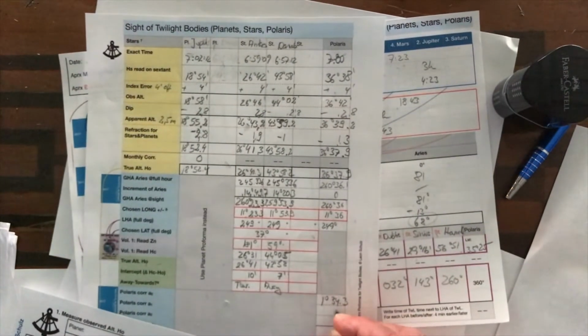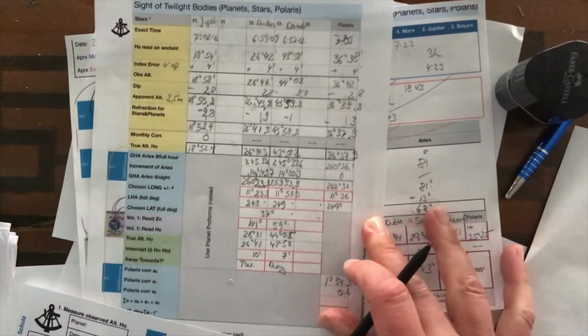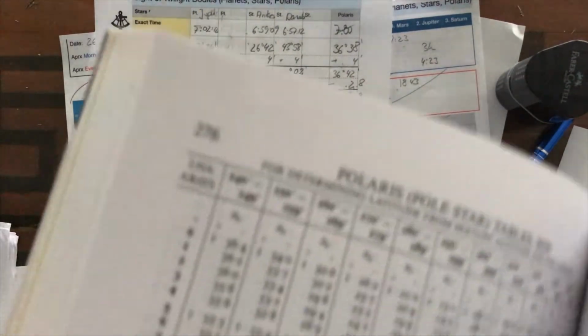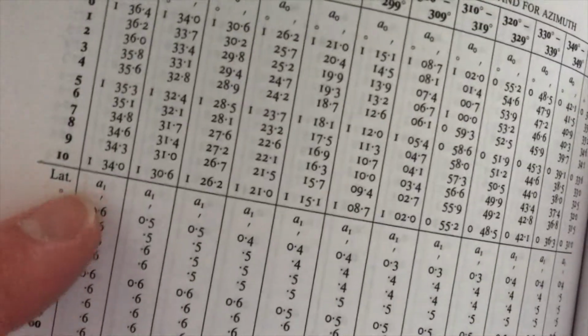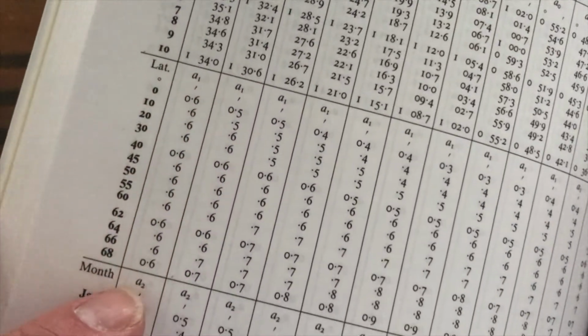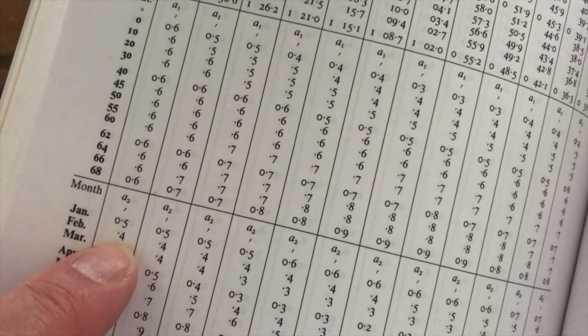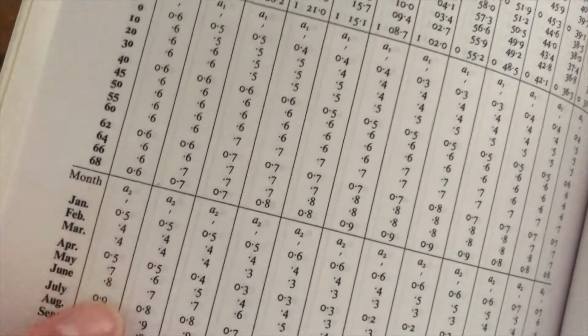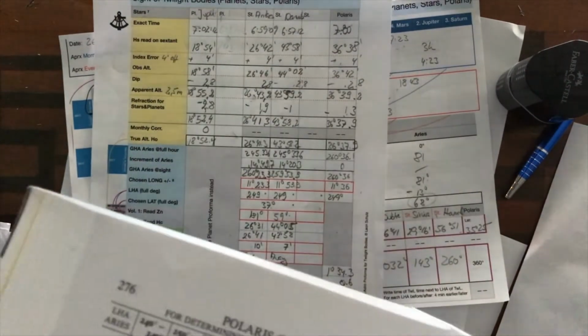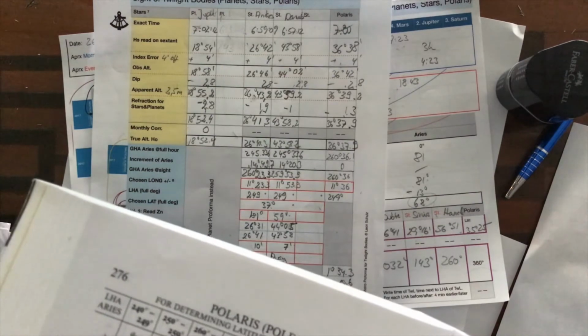I'll write this here, 0.6. Then we continue down the same column until we get to the month. It was February, so I have another correction, 0.4. That's the A2 correction.